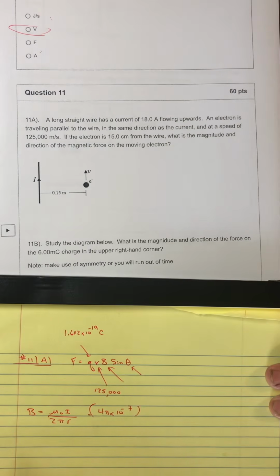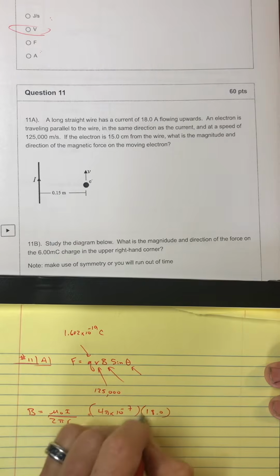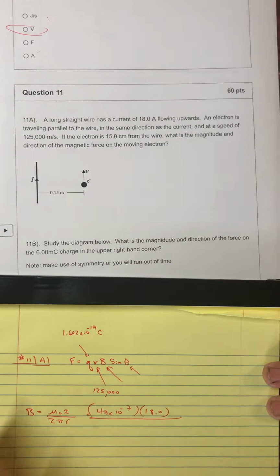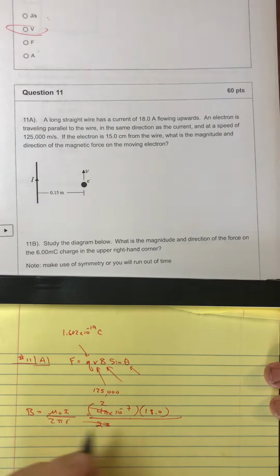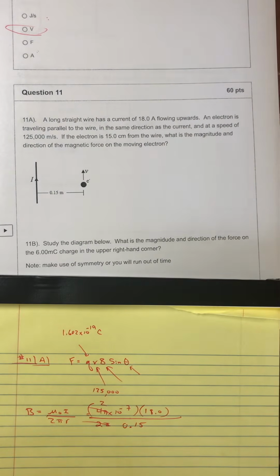Because with that equation, we can plug and chug into it and take the value of my current, 18 amps, the value of the permeability of free space, the 2 pi, which I will take advantage of and cancel off to a 2, and the distance away, or the radius of the circle, which represents the magnetic field at a given distance away, I'll put as 0.15.